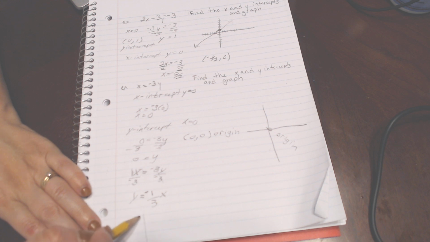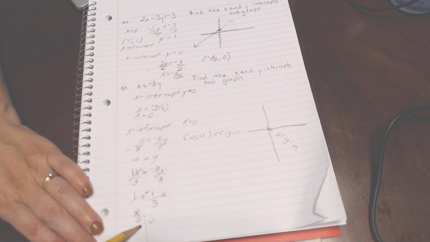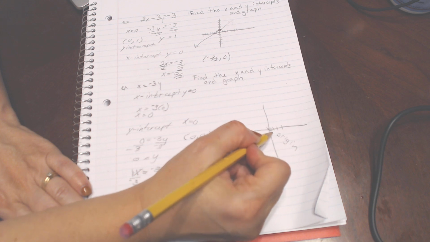Well, we found out that if x is 0, then y was 0. So we can plug in another value for x. If I choose something that's a multiple of 3, it will work well for me. Make choices that work well for you. 3 times negative 1/3 is negative 1. So I go over to my graph and I go right 3 and down 1.